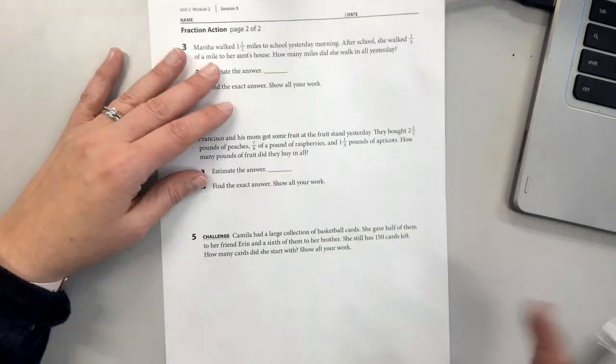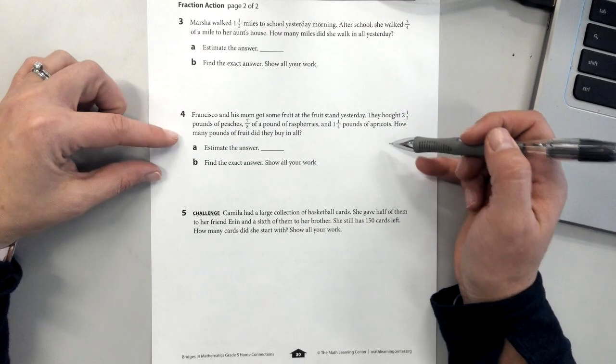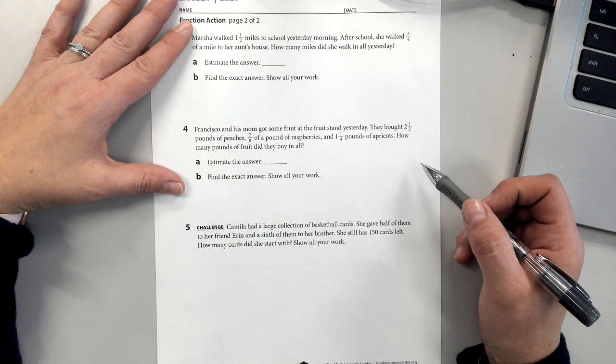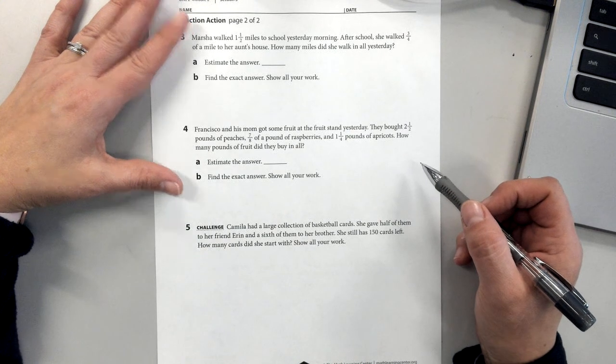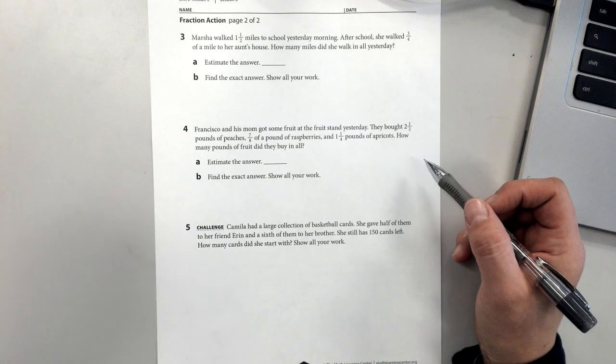Let's go to the back. I'm going to skip number 3. You can go back to it after we do number 4. It will help you to be able to answer. Number 4 says, Francisco and his mom got some fruit at the fruit stand yesterday.